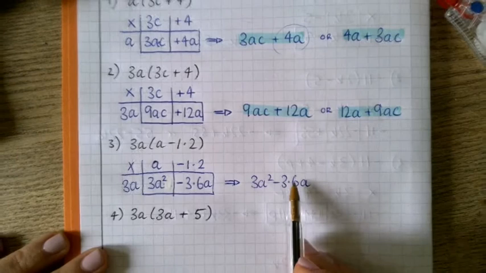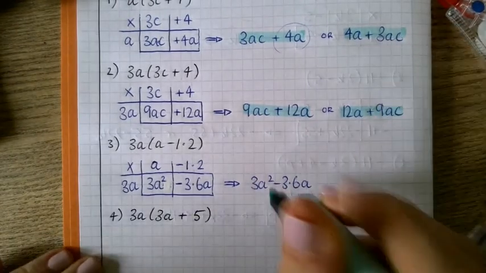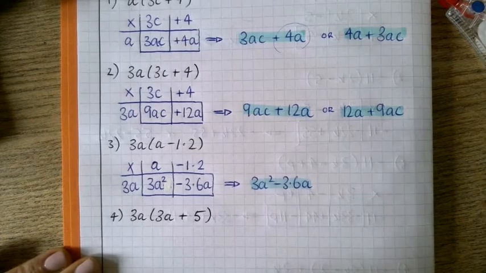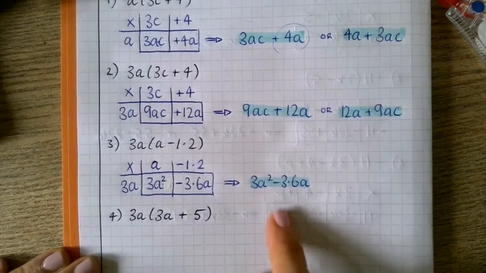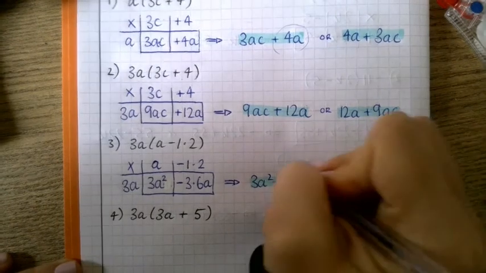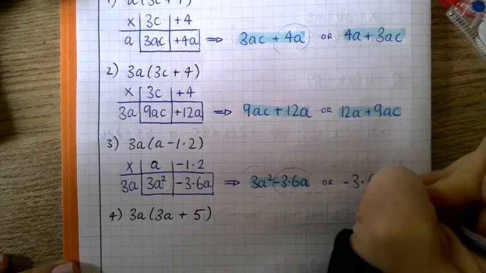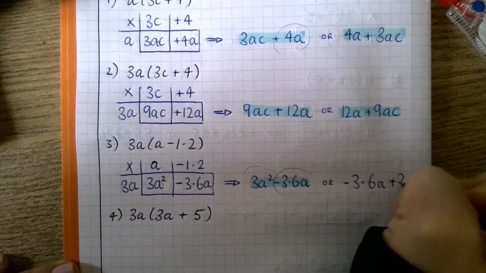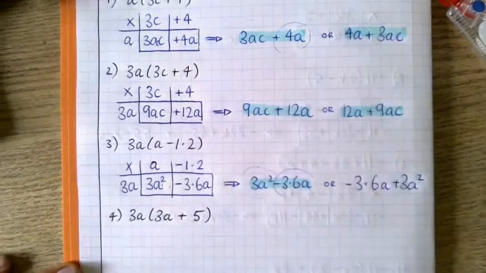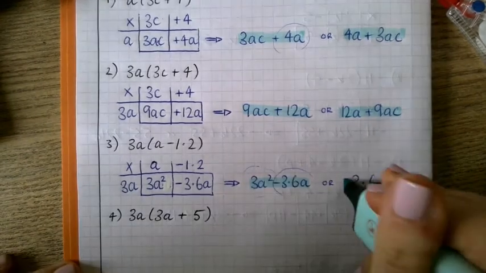You cannot simply switch the order around like we did for the previous two and have 3.6a subtract 3a squared. What you would need to do is make sure that you switch the whole term, so negative 3.6a plus 3a squared. That's just another way of writing the answer. You do not have to do that, but if you're interested, that's what it would be.